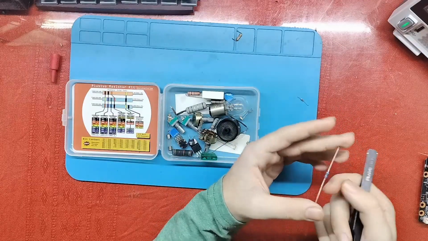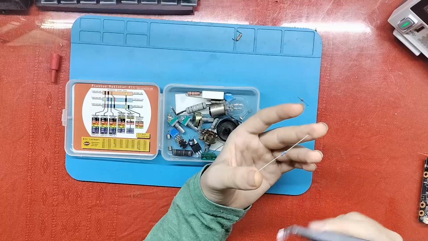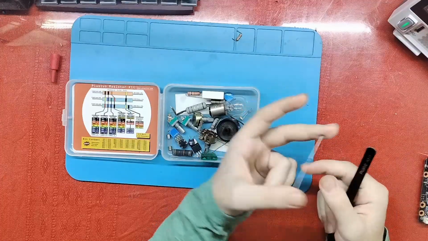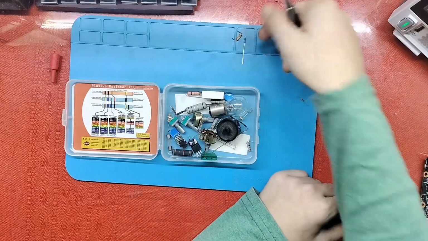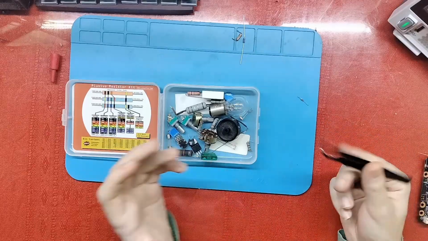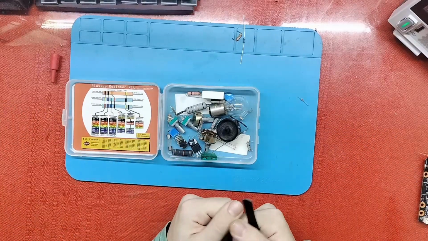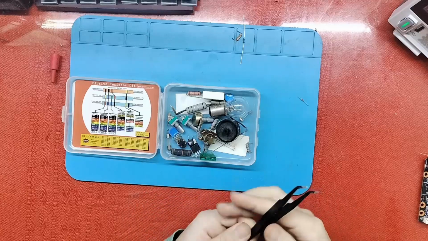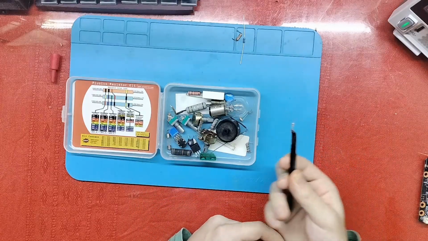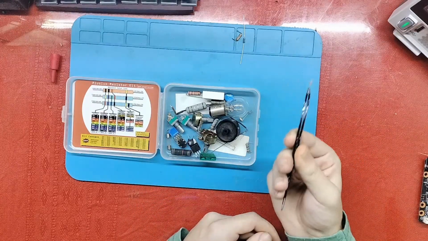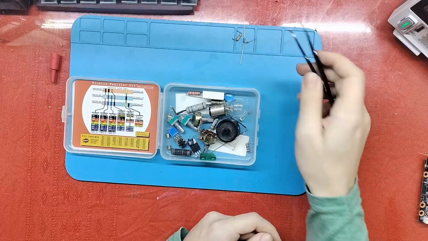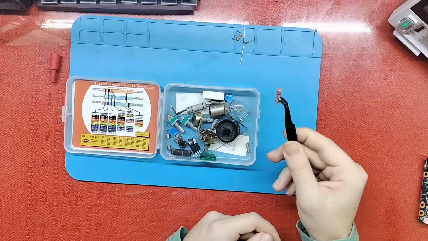They're just a metal oxide film that's been cut to get a certain resistance. And it's just higher precision. That's just how it is. Now you can also find them in smaller or bigger packages, as I said earlier, like these.